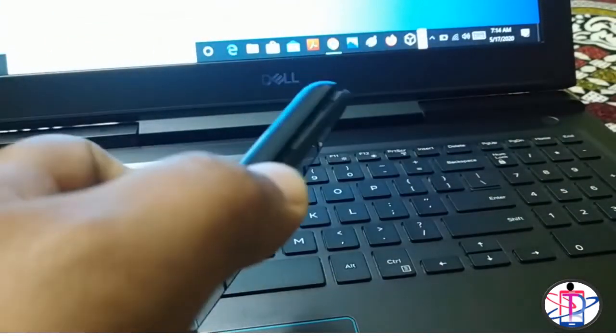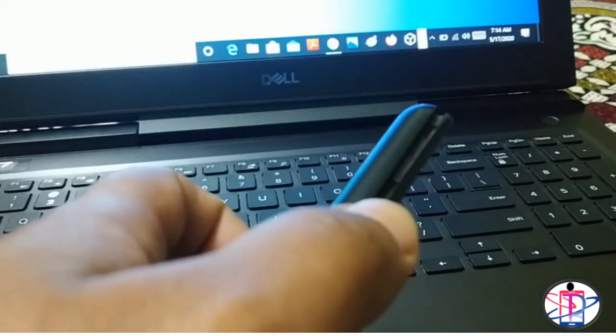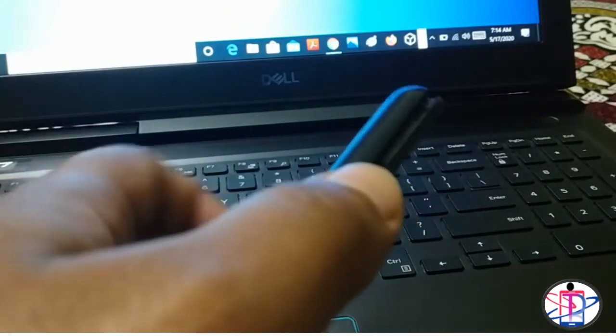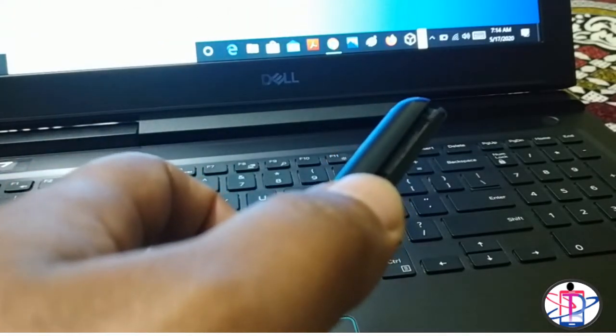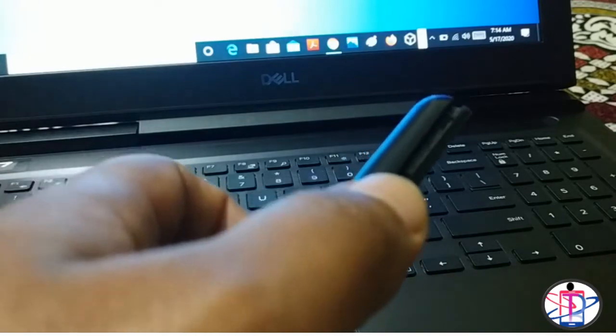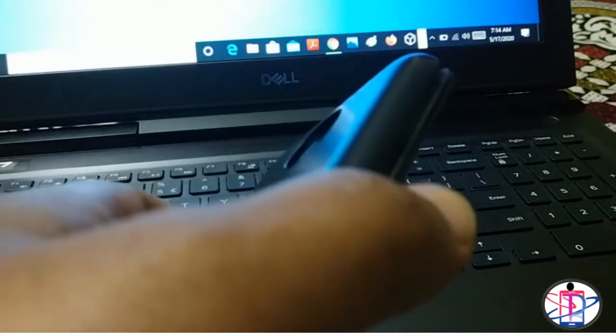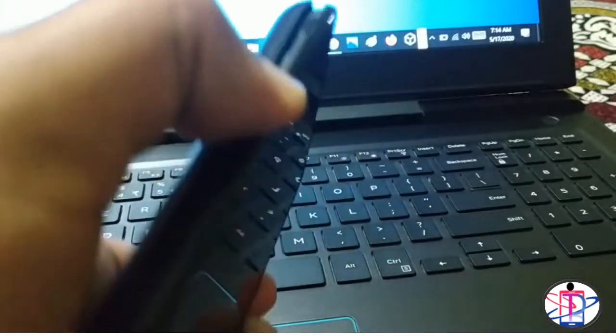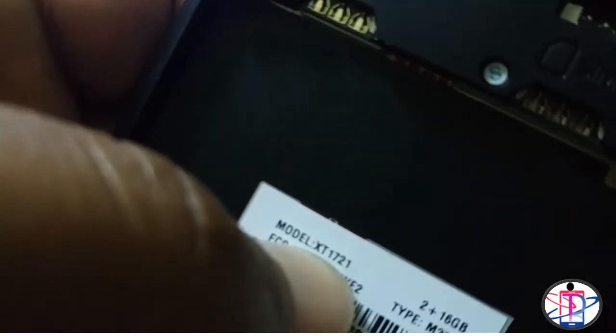So what you're gonna do, guys, at first you just have to turn on your smartphone, go to settings and check the model number of your smartphone. Or if you do not know the model number, you can check through the settings, or you can see it at the bottom of your smartphone. So you can see the model number is XT1721. You can check it at the bottom of your smartphone, below the battery, or you can check through settings. So there are only two ways you can get the model number of your smartphone.